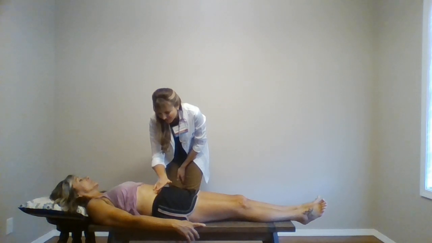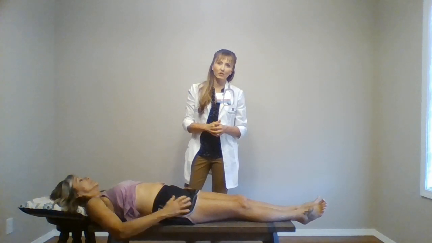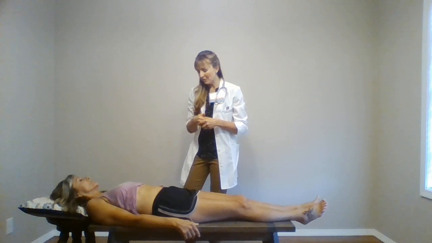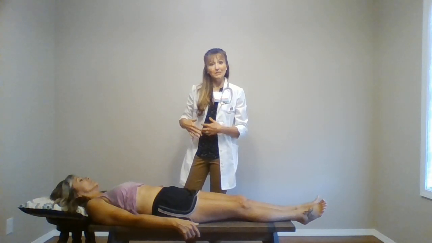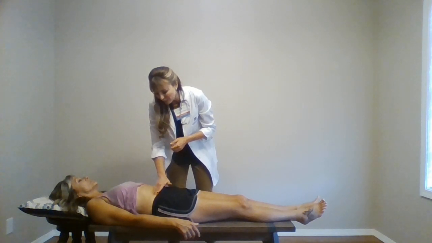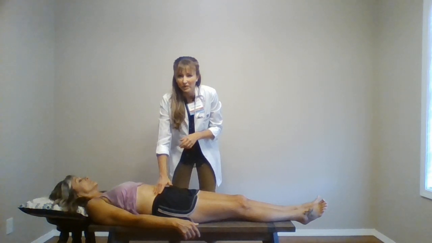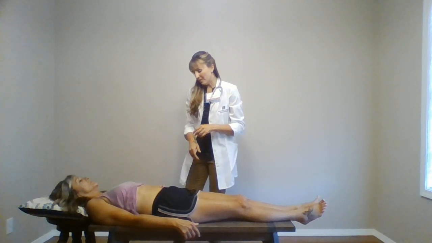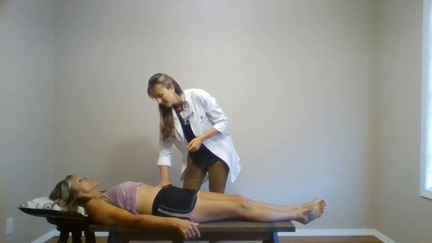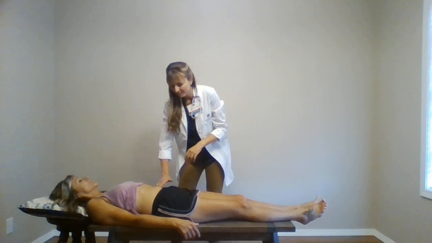And everything feels good. If I had any concerns that Lisa may have appendicitis, there are a few special techniques that I can do to elicit those assessment findings. The first is to palpate in McBurney's point, which is in the right lower quadrant of the abdomen here. If I were to palpate deeply in this area and Lisa's appendix were inflamed, she would feel quite a bit of pain right there. I could also do Rovsing's sign, which is palpation in the left lower quadrant. And if Lisa had appendicitis, she may feel referred pain into the right lower quadrant.